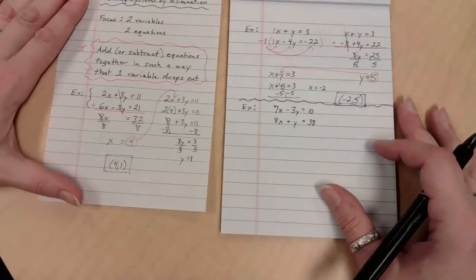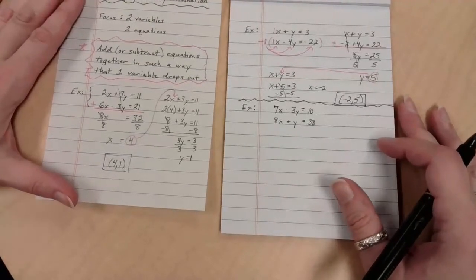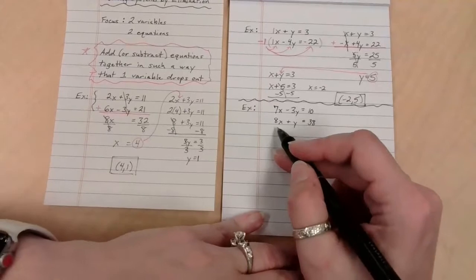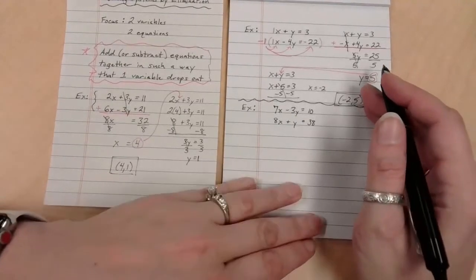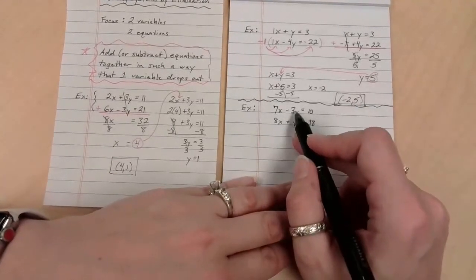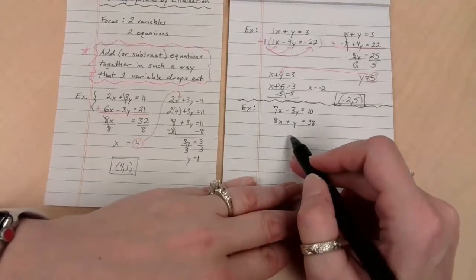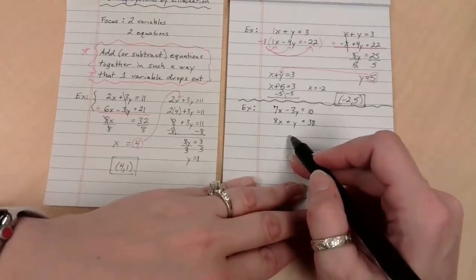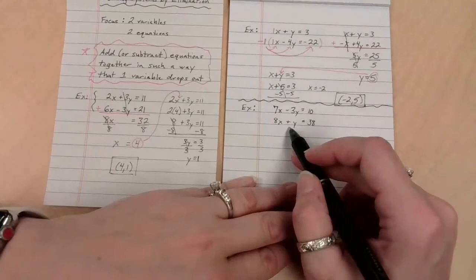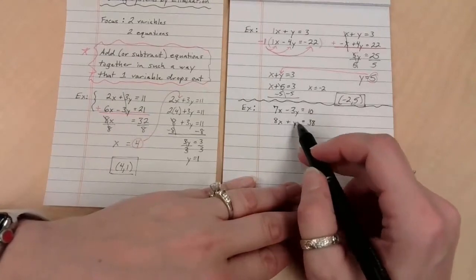Or is it? Maybe it's not so bad. I mean, okay, so right now if I add 7x and 8x, there's no way that's going away. I have a 3, a negative 3y, and a positive 1y. So if I'm looking for a bright side, that one's negative, that one's positive. I do want to have opposites so they drop out.